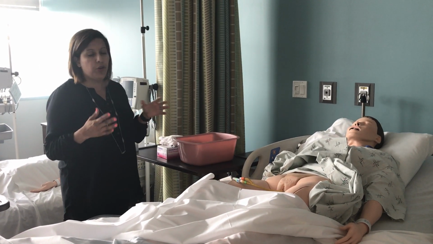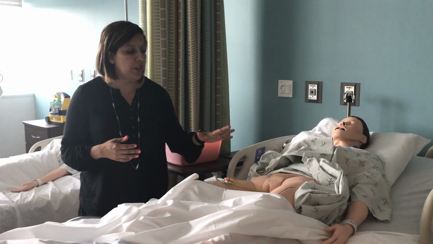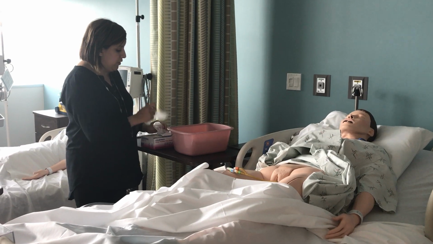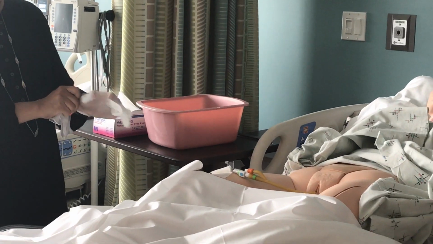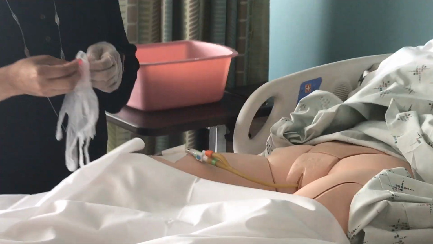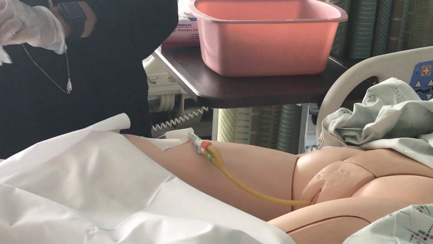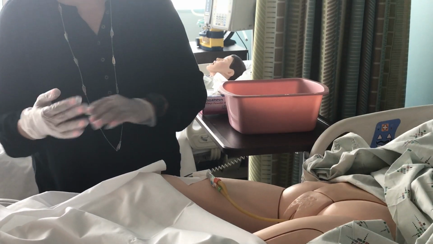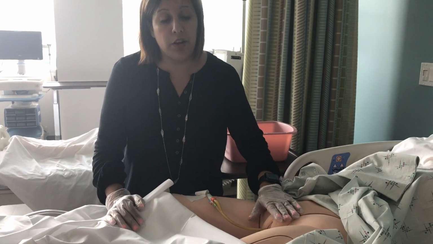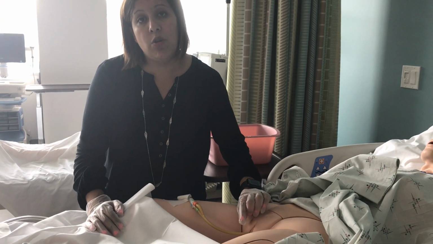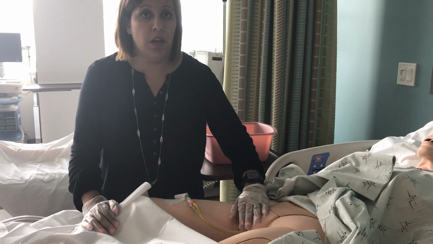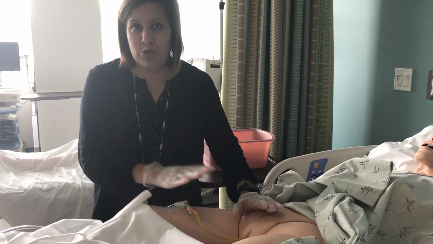Again, I'm not going to show you how to provide pericare, but I'm going to put my gloves on real quick. One thing you want to remember is that if a patient has any fecal matter, you want to clean that thoroughly, because you never want any fecal matter to go inside the vagina, especially when we're talking about females.